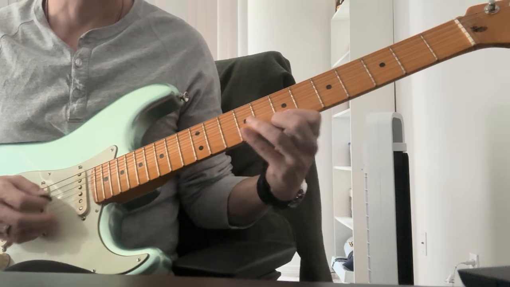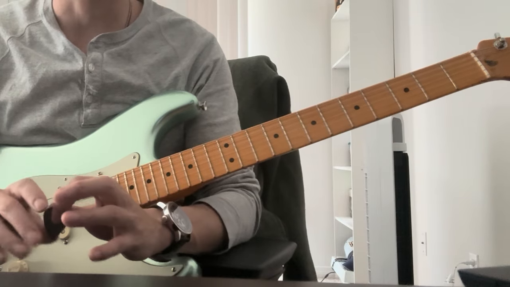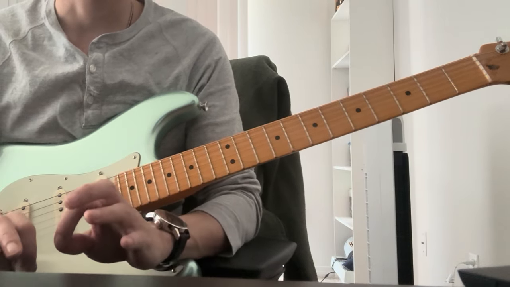Right? So that is the B Locrian. So I hope that's helpful, at least a little bit.